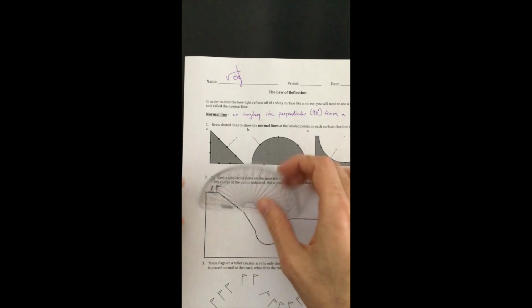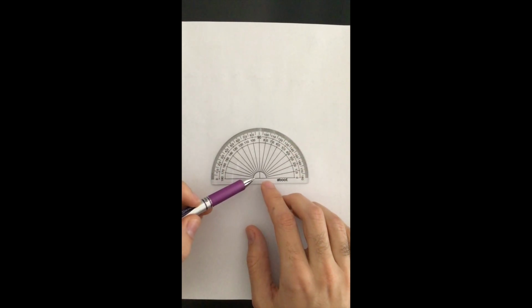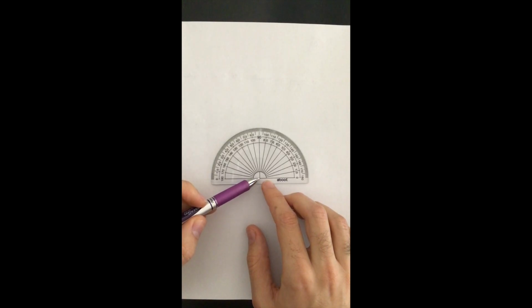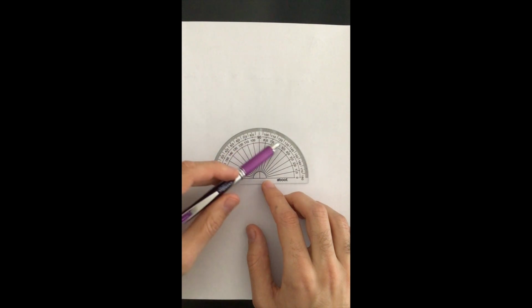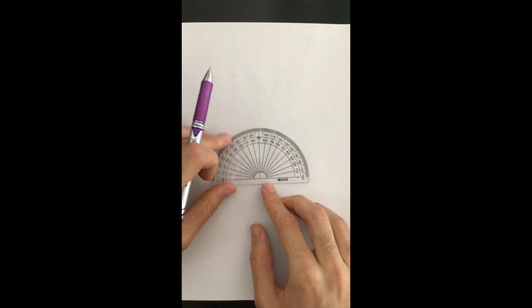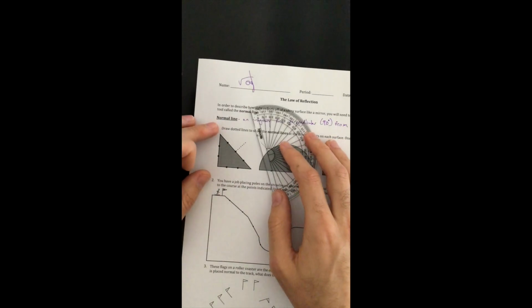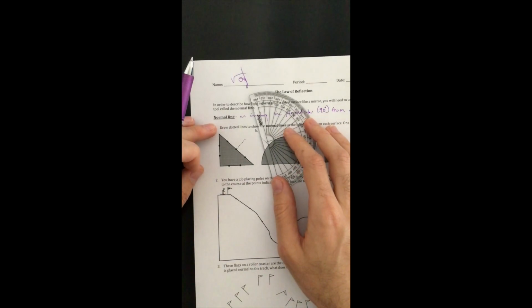If we look at our protractor, here's our sort of central point. We'll be referencing that a lot. And we'll see it counts from 0 to 90 all the way to 180 degrees, either going around clockwise or counterclockwise the other way. So the way to help us draw a normal line, 90 degrees is the angle we want for that. And a normal line is always 90 degrees from the surface.